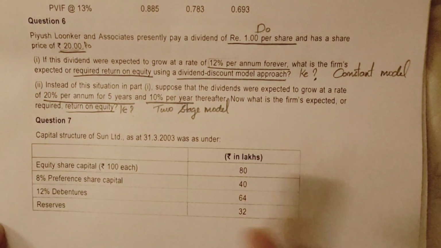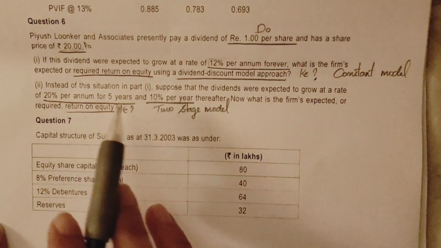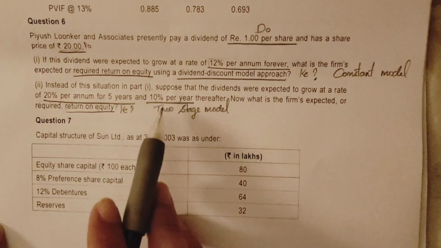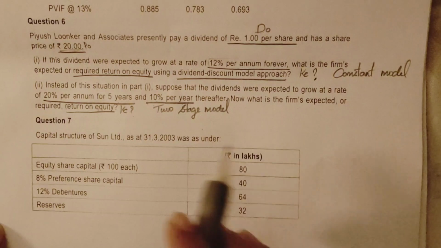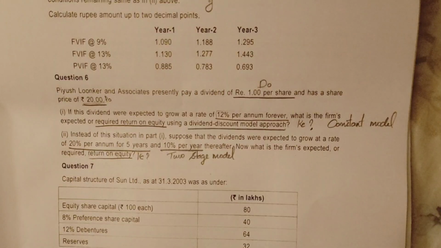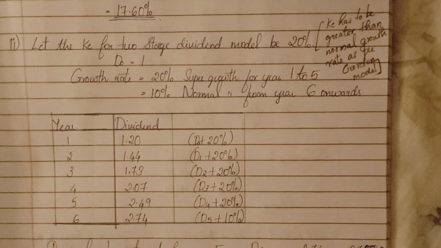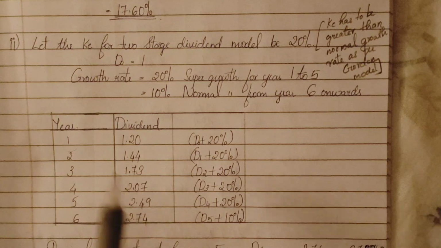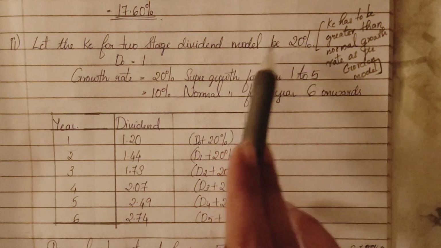So now what is the key? This is a two-stage model. For the first 5 years 20% and from 6th year 10%. We need to find the cost of equity. So for that we can assume KE. So let the KE for two-stage dividend model be 20%.